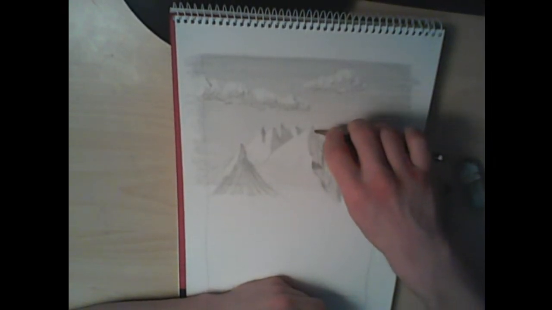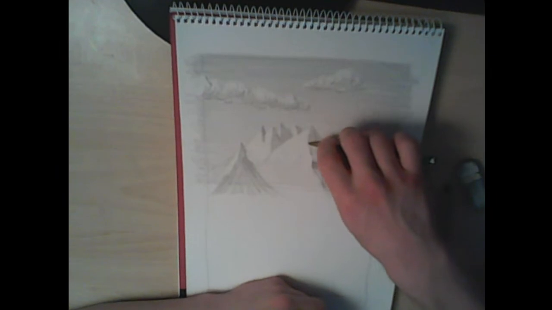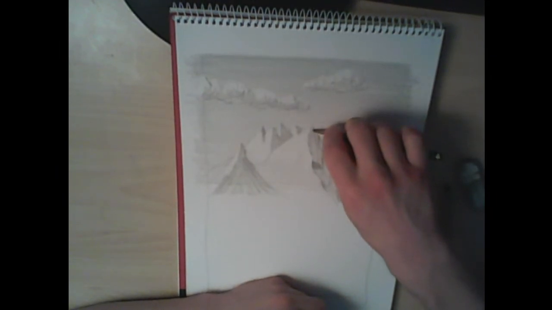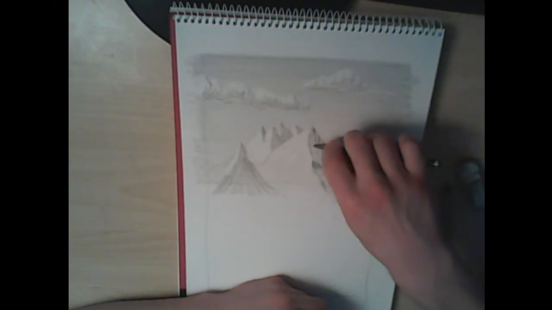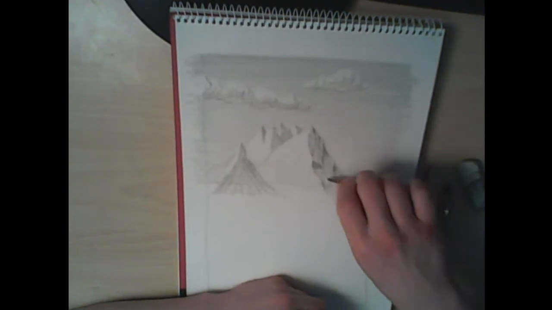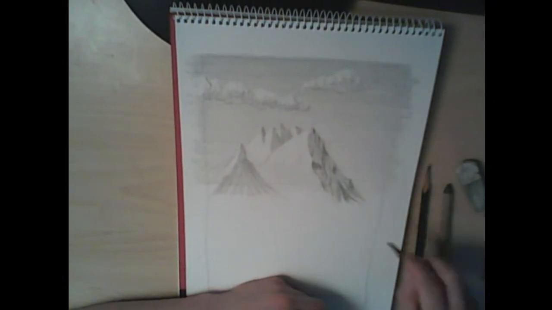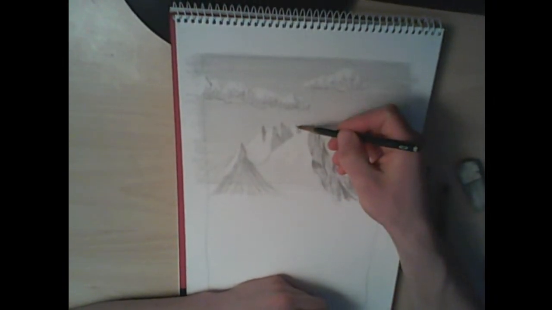Then at the foot of the mountain, maybe some cracks right up there. Maybe some more down here. Up there as well.